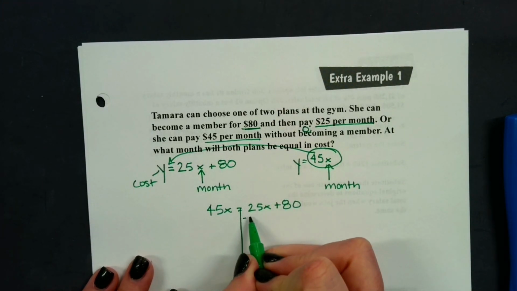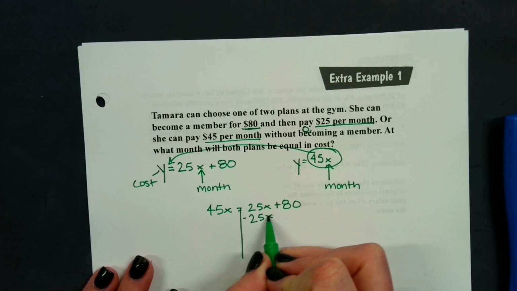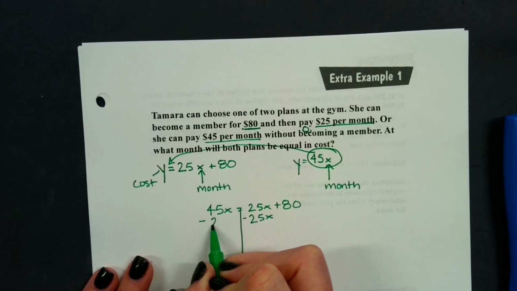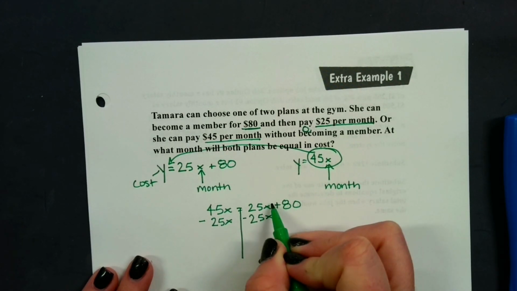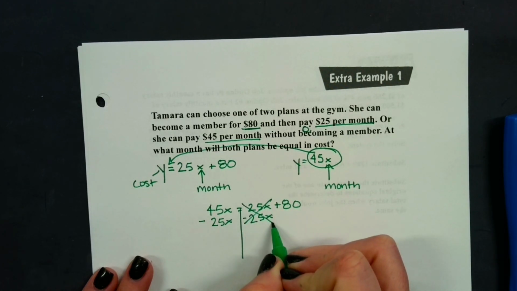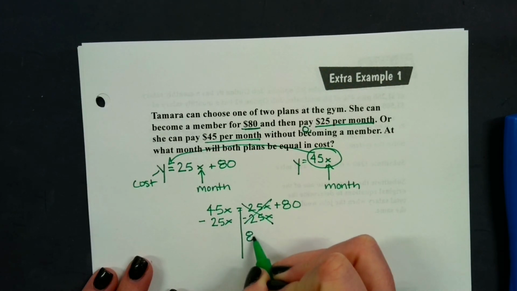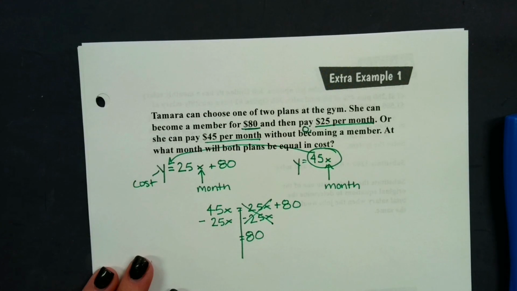I'm going to subtract 25x, subtract 25x. Opposites cancel. What's 45 take away 25? 20. Very good.